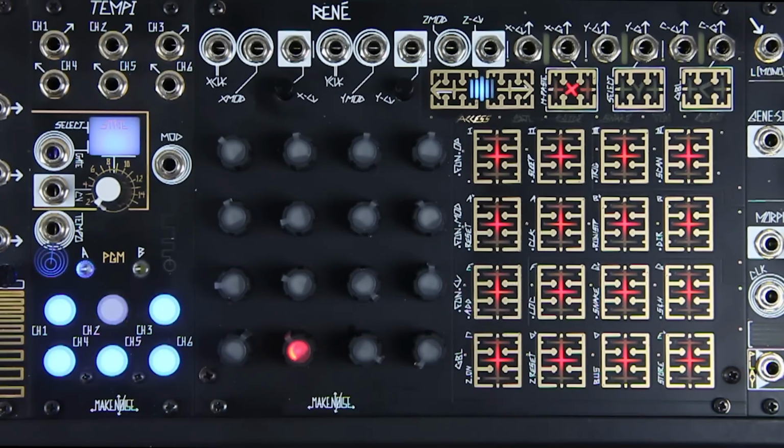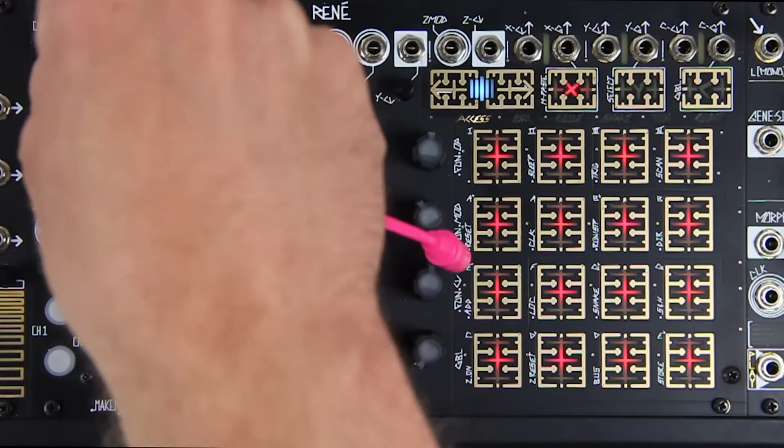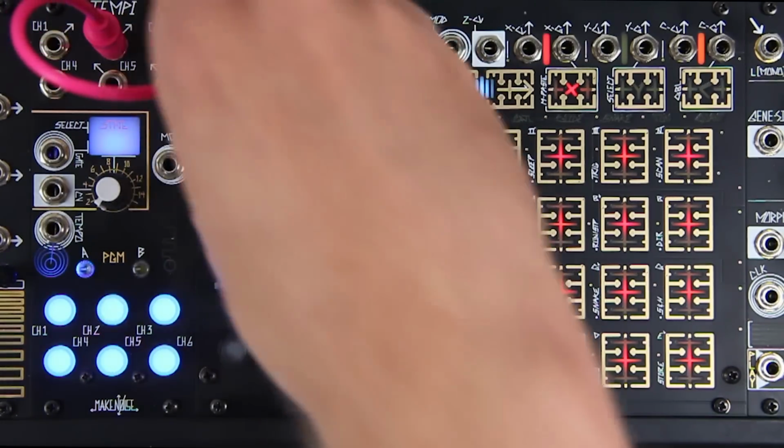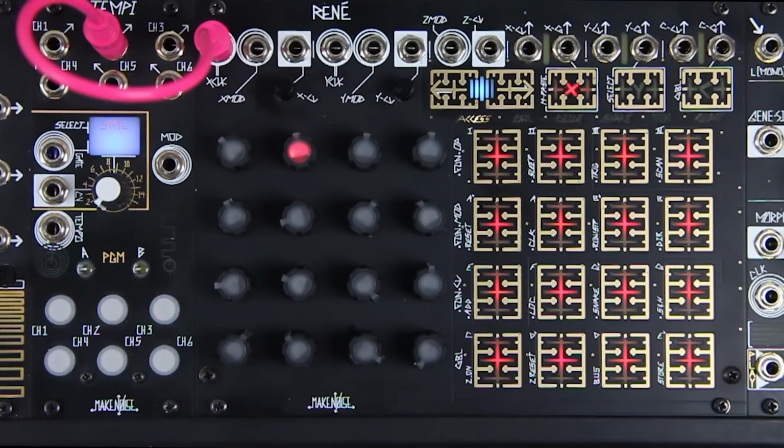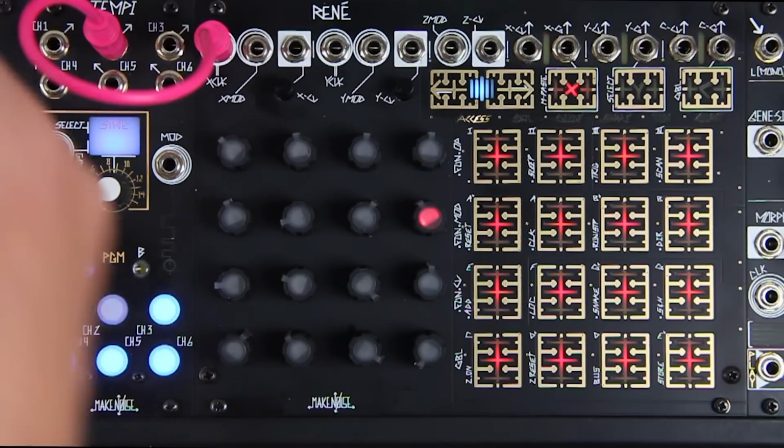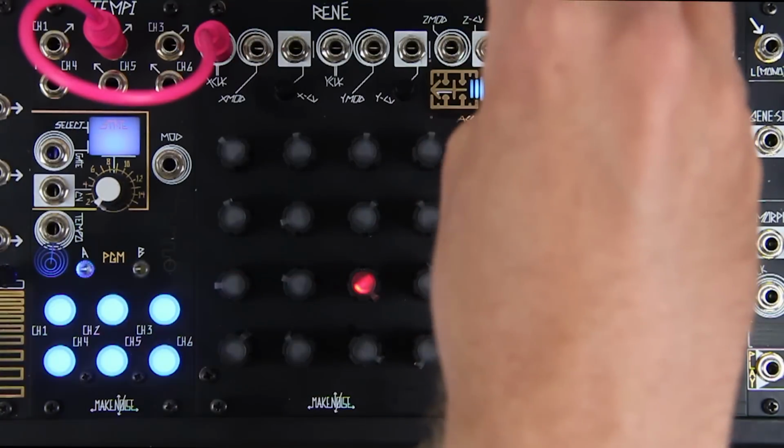To begin building a sequence, patch a clock to the X clock input in the upper left corner. At any given time, one of the knobs will be lit red to indicate the current location of the sequence. With each clock pulse, you'll see the location change, in other words, the red dot moving around the grid. Let's go ahead and patch XCV to the 1 volt per octave input on our VCO.